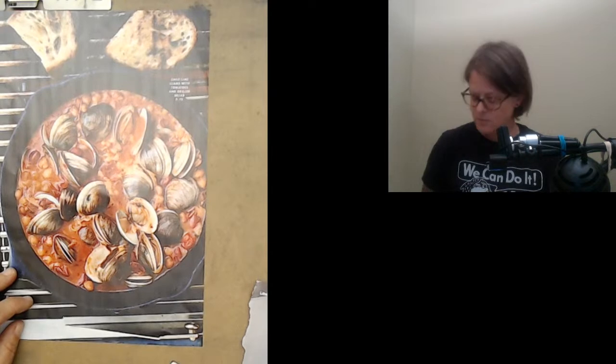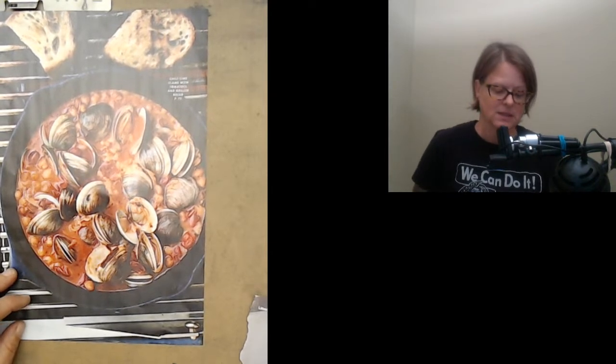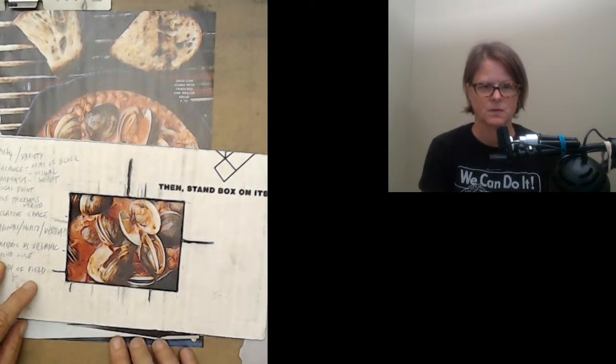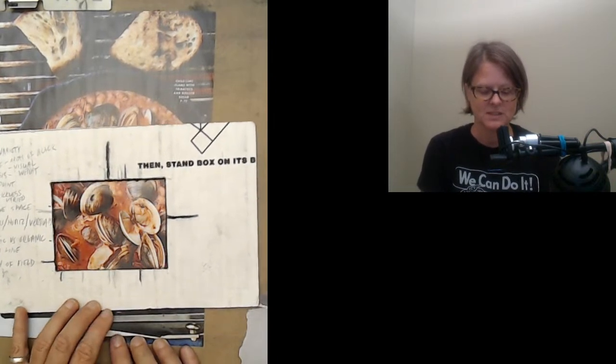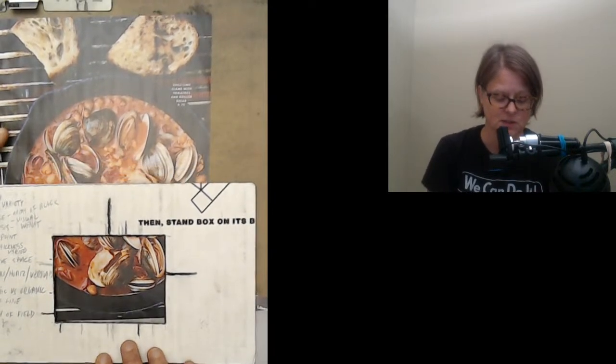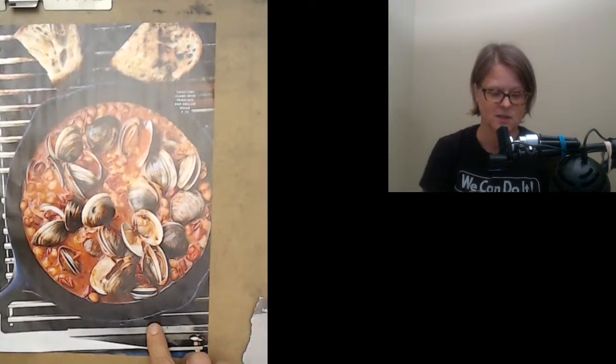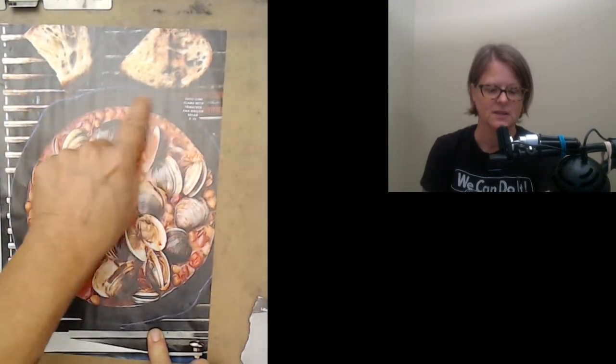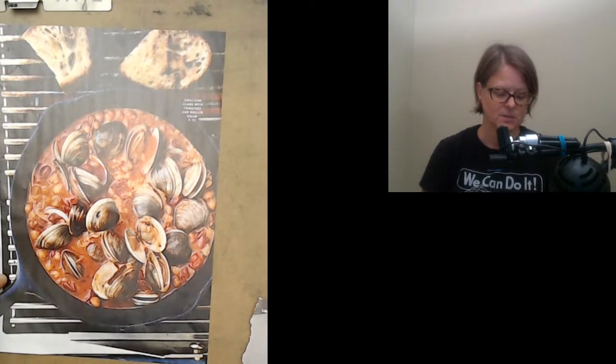Here's a food magazine image, lots of clams. So this has a lot of unity because it's an image of clams swimming in broth. It's just clams over and over, but they do have a variety. This one is open. This one is only a little bit showing. So they're different. But at the same time, it might be more interesting to try to get some geometry in here. And we do have geometry in the grill area and here in the edge of the pot area.